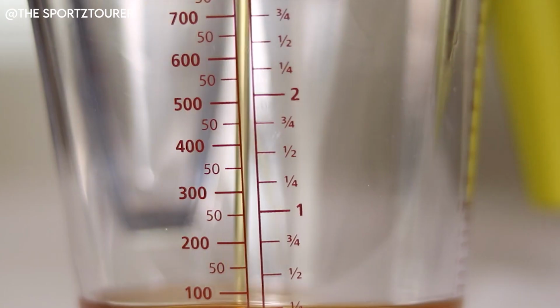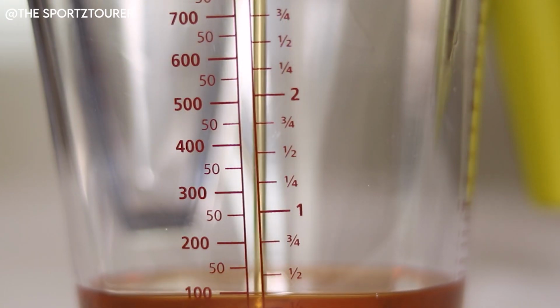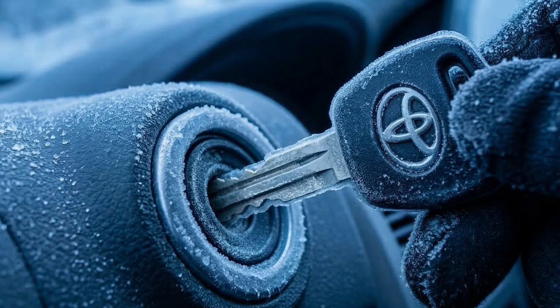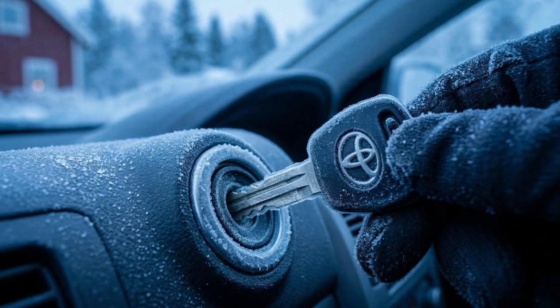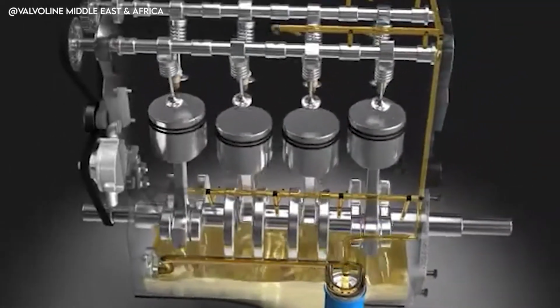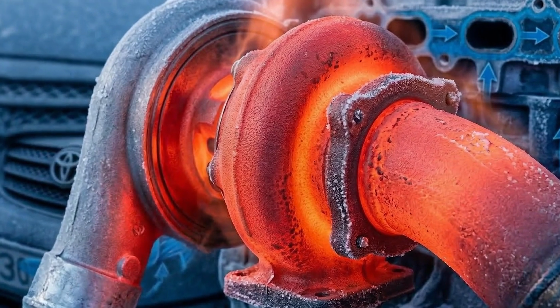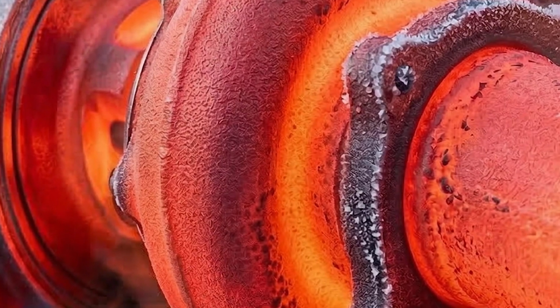Engine oil does the same thing, and that creates a real problem when you go to start your car on a cold morning. The moment you turn that key, your engine needs oil to flow immediately. Not after it warms up, not a few seconds later, but right now.